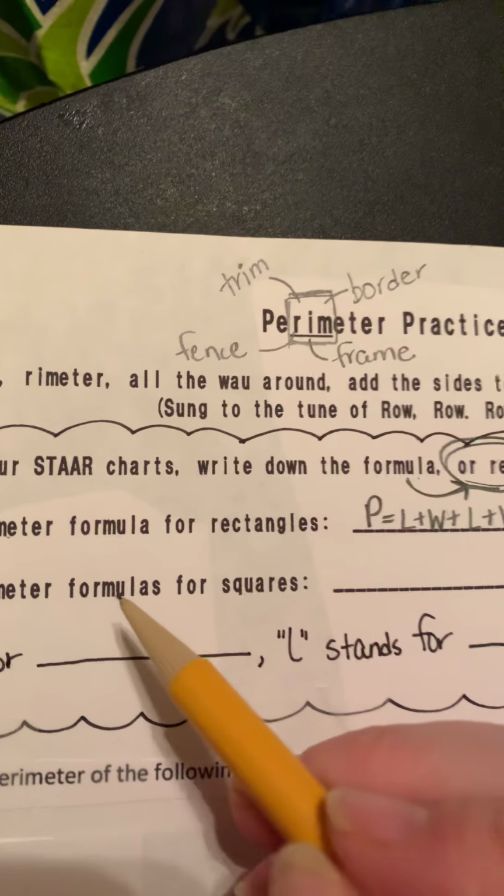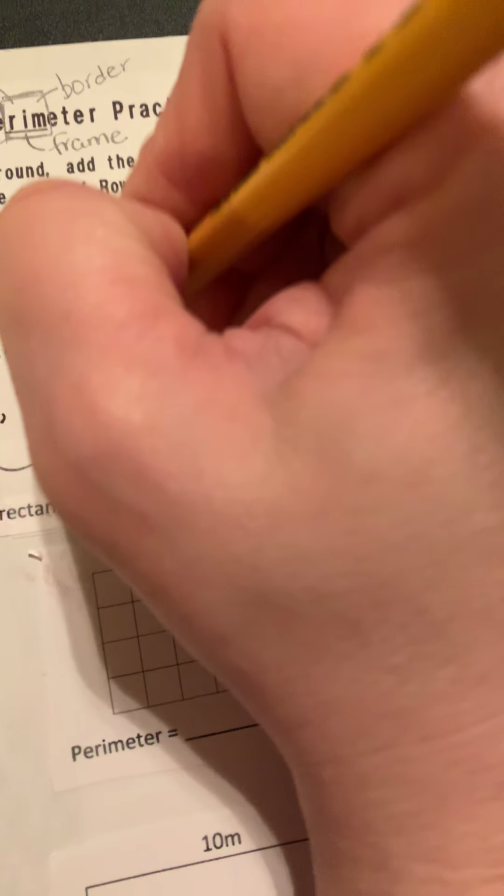And what does it say for square? What's the formula for square? P equals 4S.